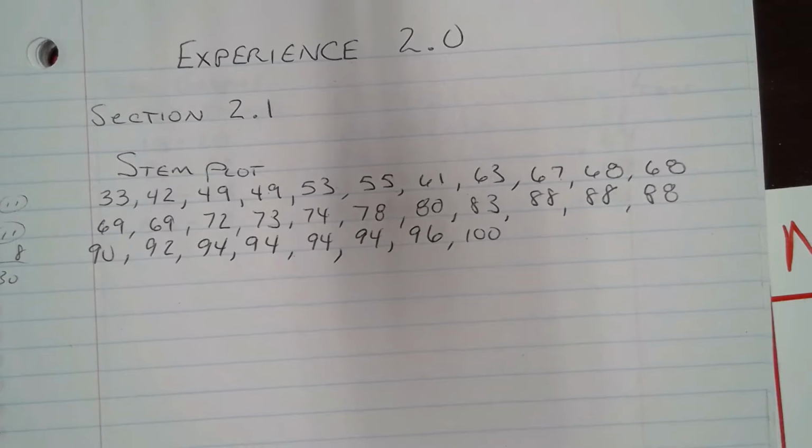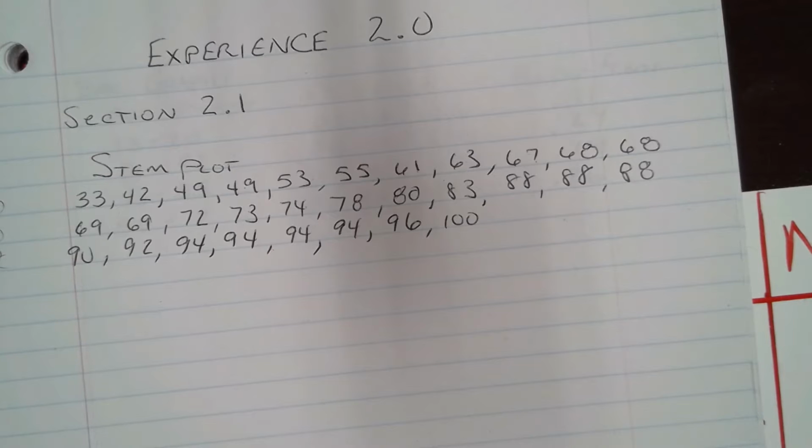All right, so in this section, we're looking at different types of ways to look at data, and one of them is called a stem plot. Now, you learned about stem plots. You called them stem and leaf plots, right, in 8th grade or something, maybe. But a stem plot is just a way that we organize data.